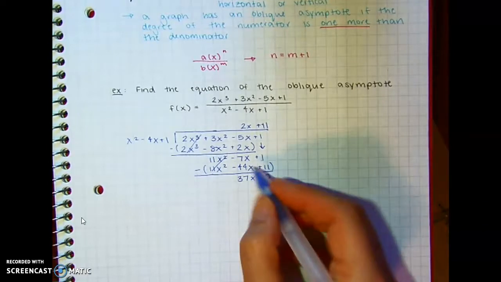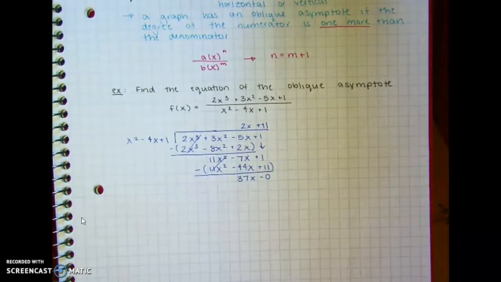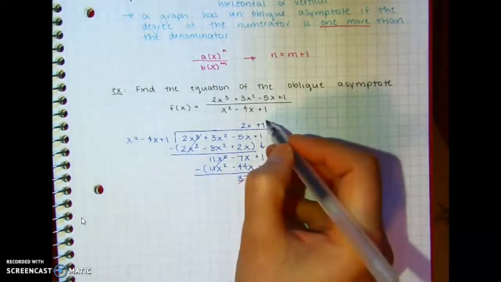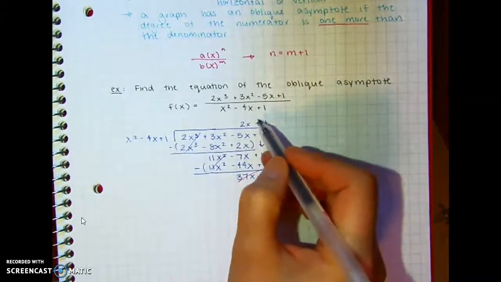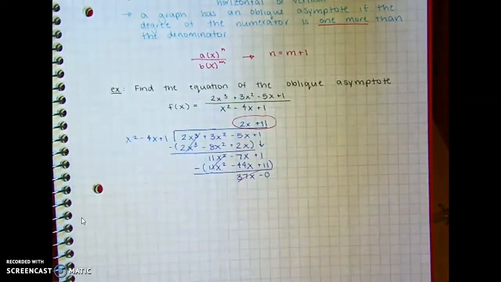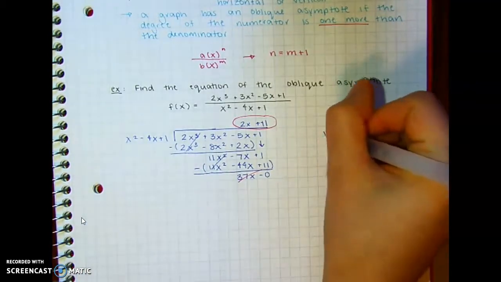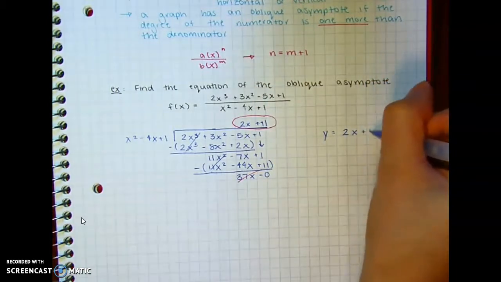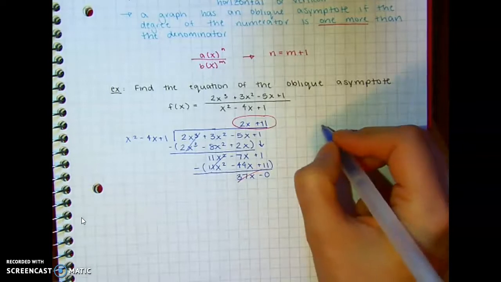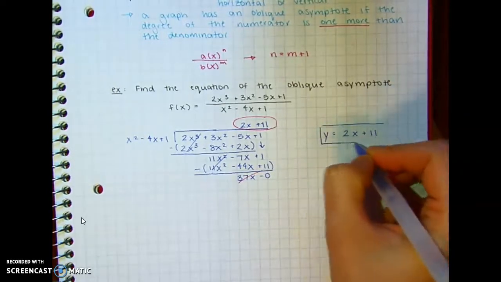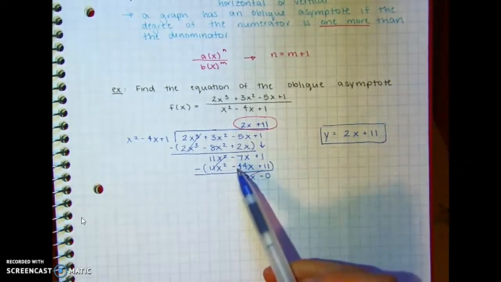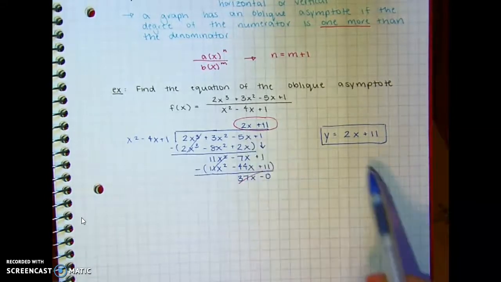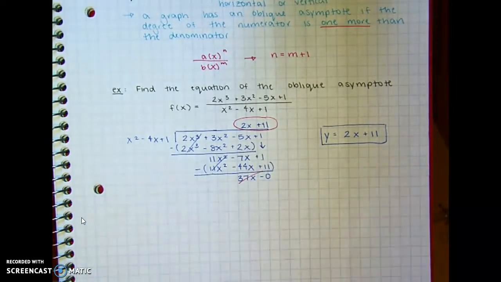Now we actually don't care about this at all. Don't care. We care about this. So the equation of our oblique asymptote is y equals 2x plus 11. And that's that. So technically speaking, you can stop right when you get this and write your equation. You don't have to finish because we don't actually care about the remainder.